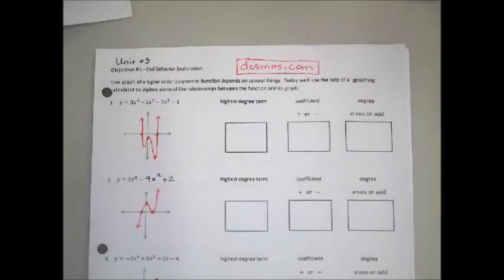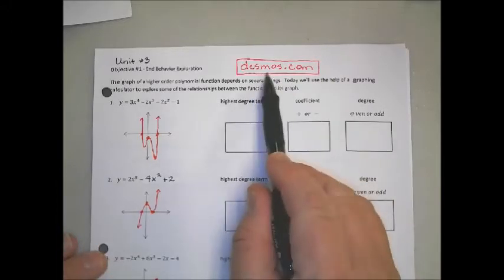In Unit 3, we continue the analysis of graphing, but up until Unit 1, through Unit 1 and 2, we've concentrated on quadratics, exponential growth, linear, and absolute values. Well, we're just moving on in Unit 3 to higher order polynomial functions or equations. Now Objective 1 is simply an exploration objective. We're going to use the help of the graphing calculator, which most of you guys are real familiar with, Desmos.com.